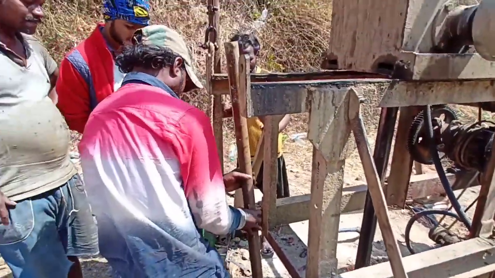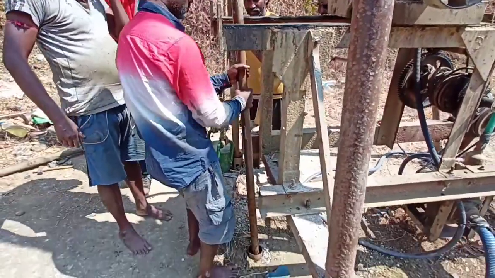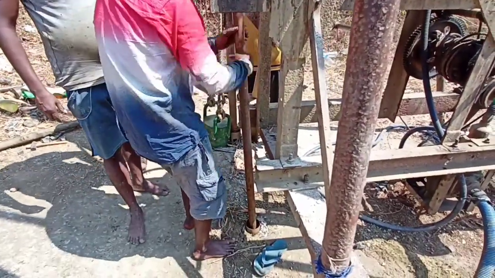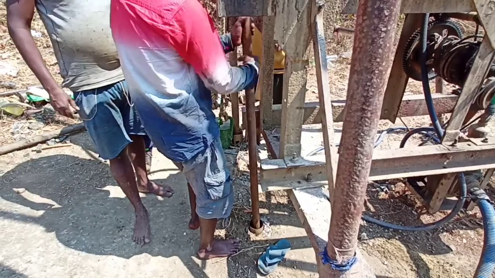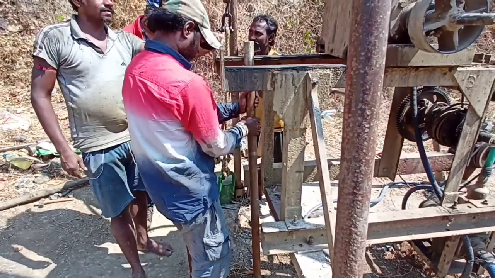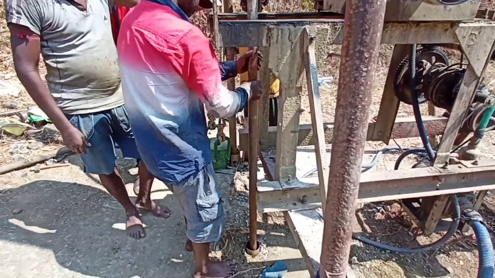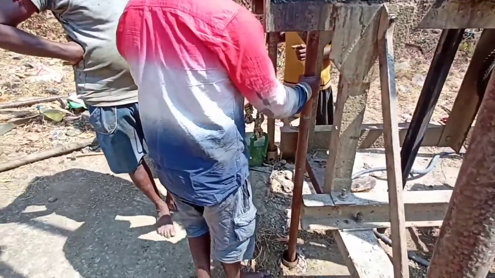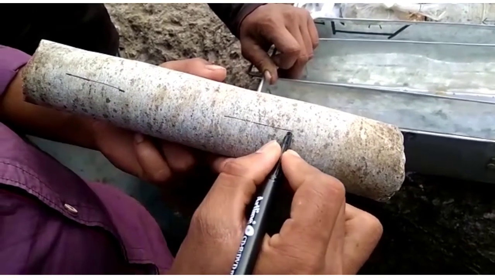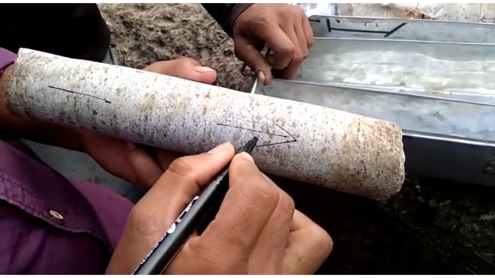The spacing of boreholes is kept as follows: 10 to 30 meters depending upon subsurface condition, or 150 to 300 meters in case of highway, and 40 to 80 meters in case of concrete dams. There are two types of samples. First is disturbed and second is undisturbed.